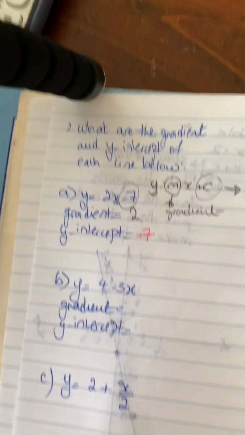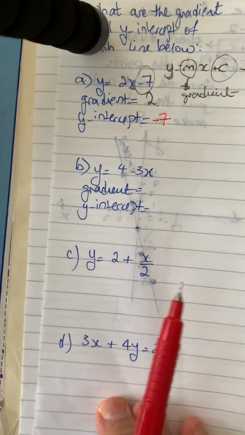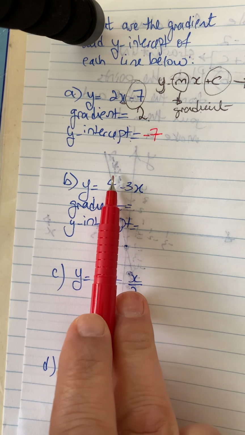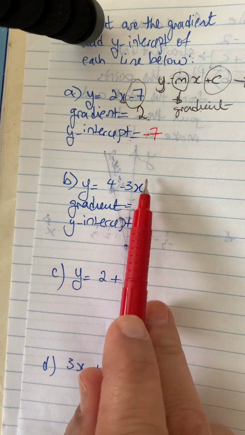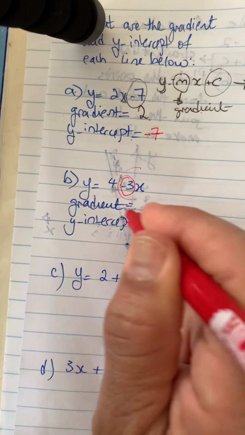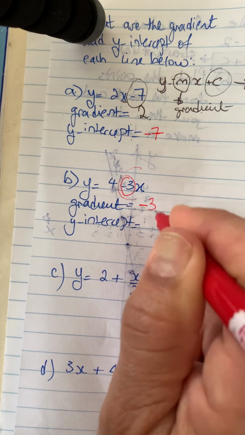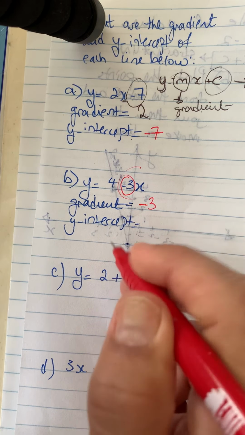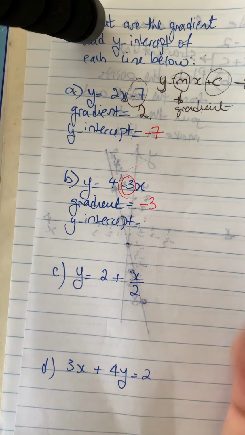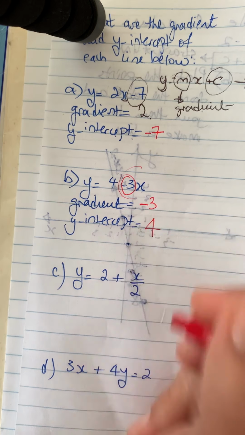Next one. Gradient and y-intercept of this line. For the gradient, you go for the term that's got x in it, and it's the number attached to x. In this case, it's -3. Remember, the sign belongs with the number that comes after it if you're going left to right. And the y-intercept, well, 4 is on its own. It's not attached to x, so the y-intercept is 4.